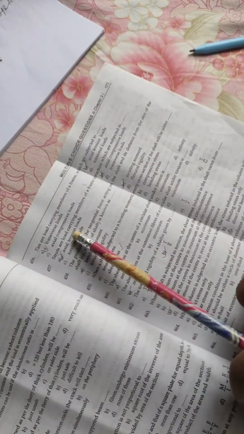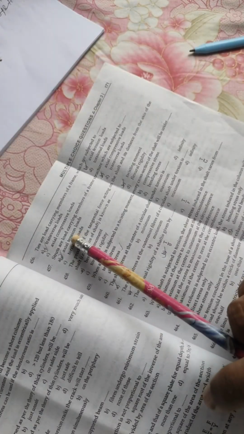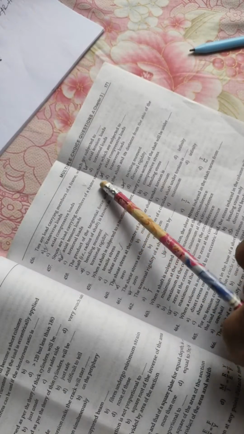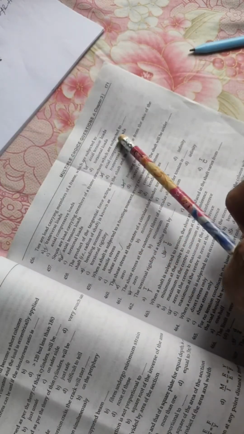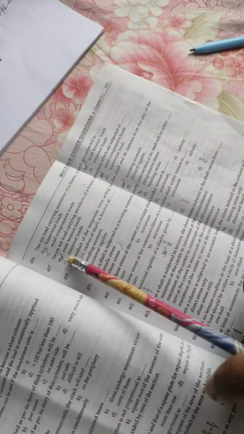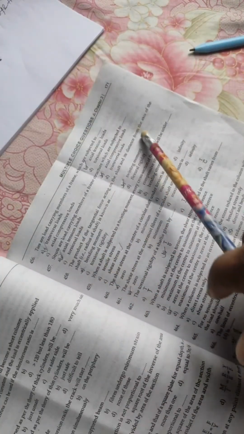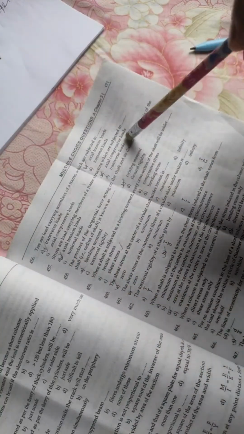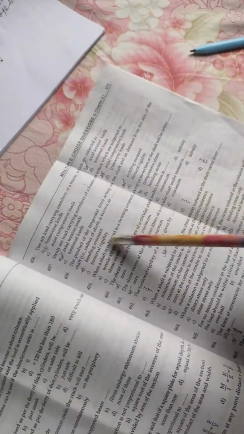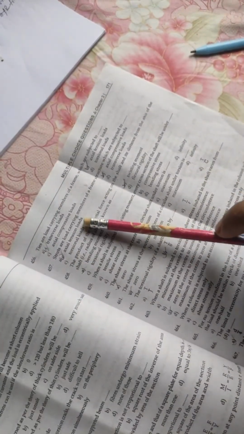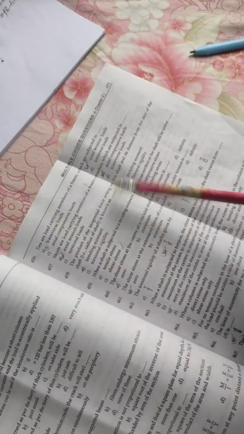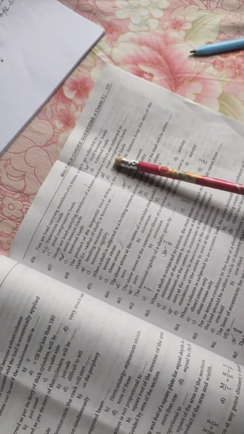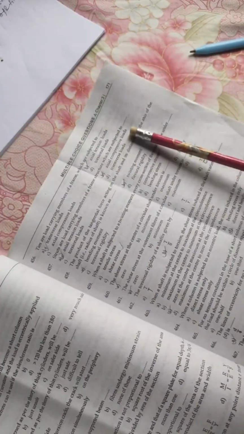Struts are load carrying members of a frame structure which are subjected to axial tension, axial compression load, torsional loads, or transverse load. Axial compression. Struts are load carrying members of frame structures which are subjected to axial compressive load.